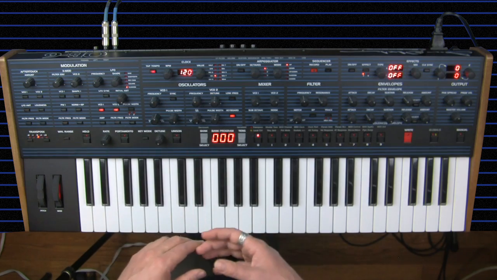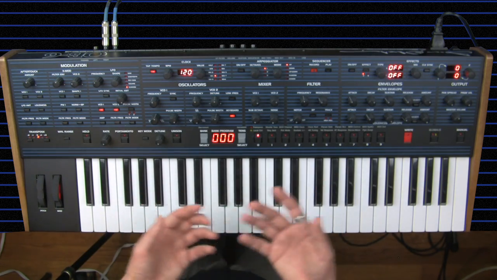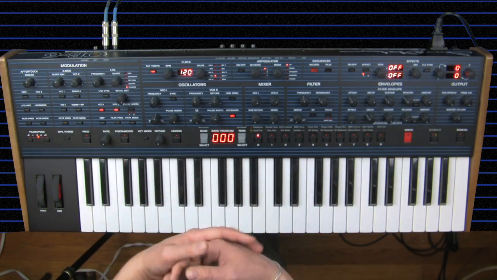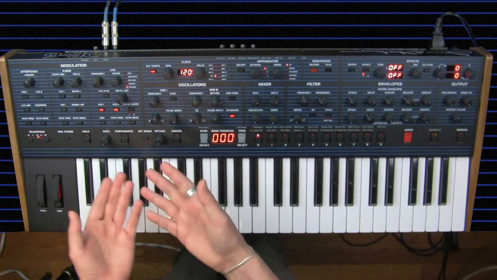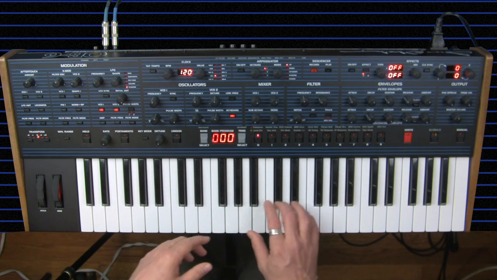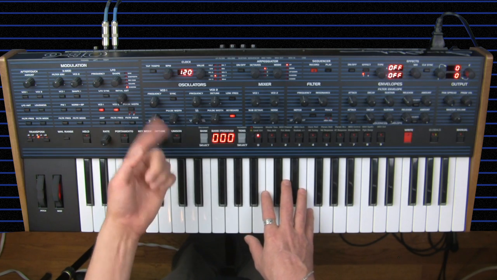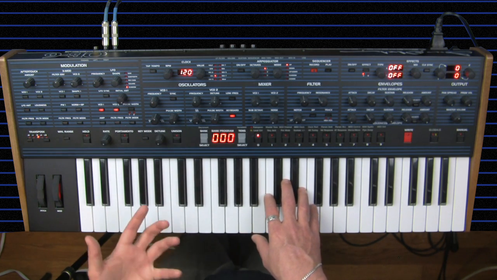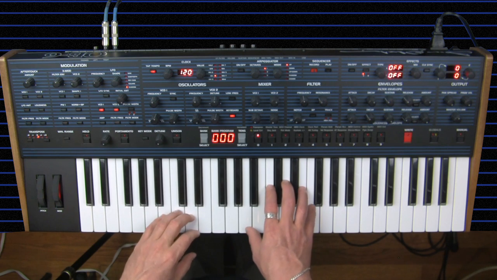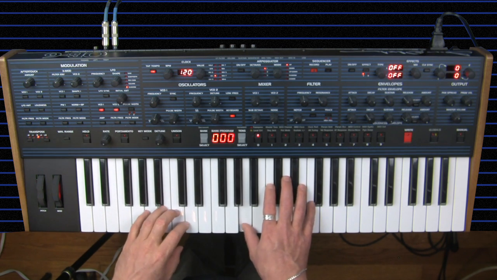Random's so much fun when it goes to pitch. So there we're getting the luscious sound of the two Oberheim oscillators as modified by the LFO with the various different types, the sine, the sawtooth, the reverse sawtooth, and the square, and the random.